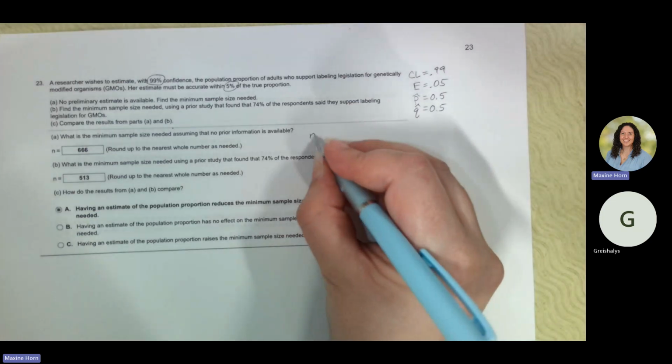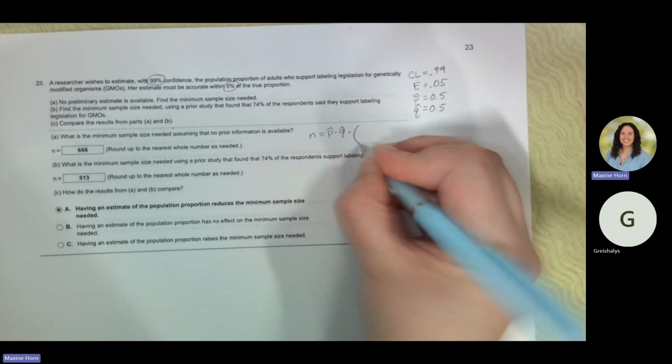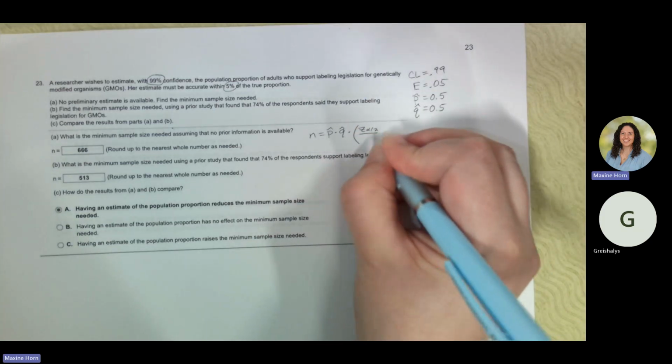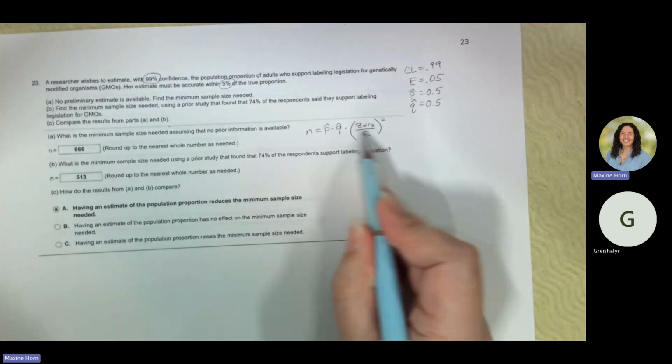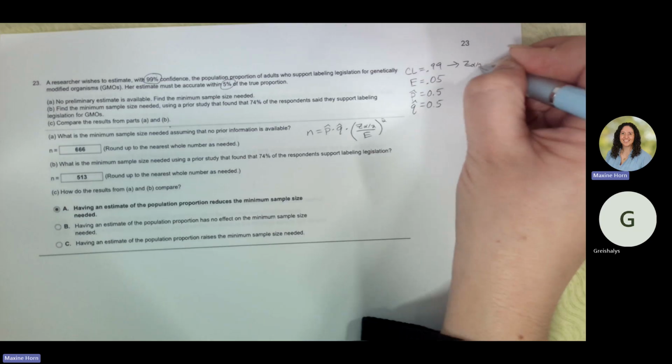So let's go ahead and plug these in. We have n equals p-hat times q-hat times z alpha halves over our error, squared. Remember, the z alpha halves we get is based on your confidence level, so it's going to be a z-score.